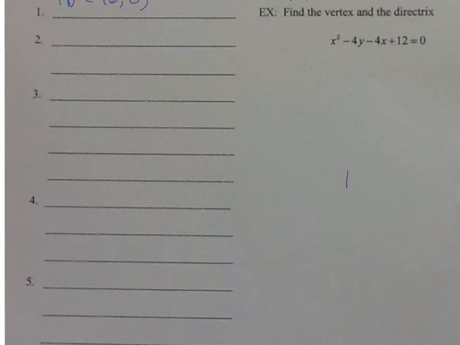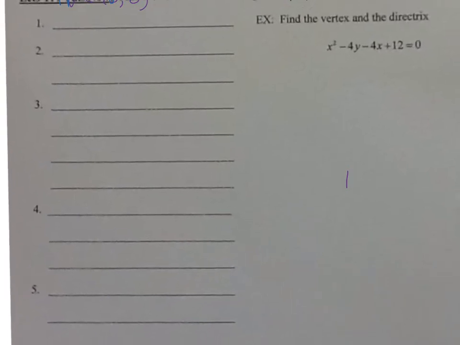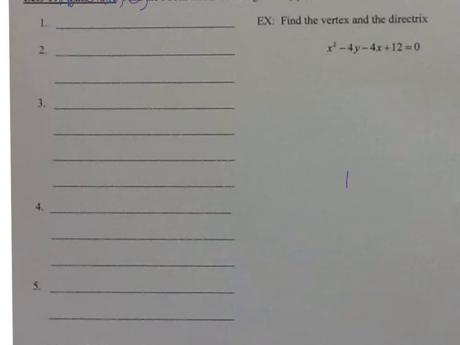Okay, so the first thing we want to do to take care of this is start by grouping all of our x's together. All right, so that's step 1. So let's write that down. Group the x's together.